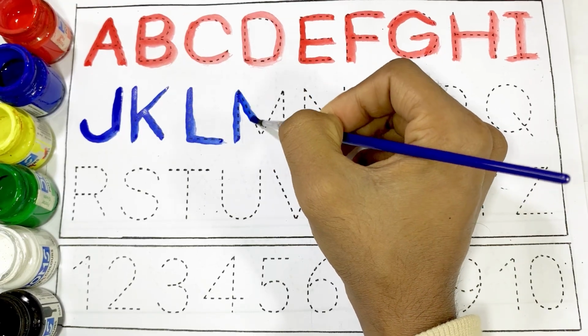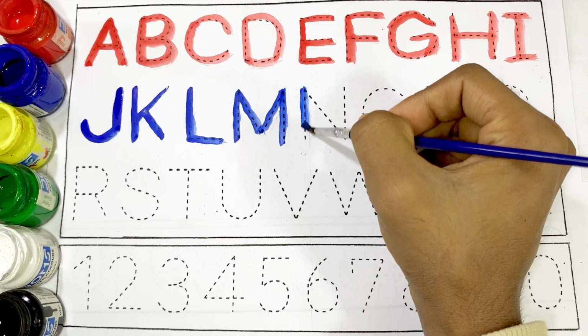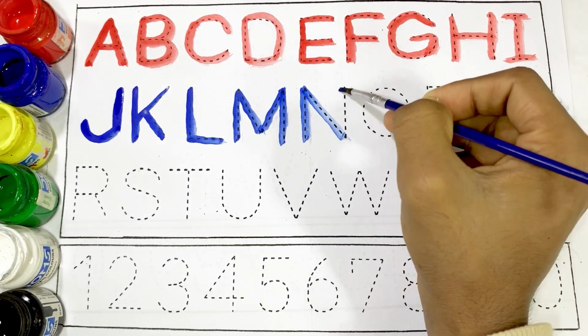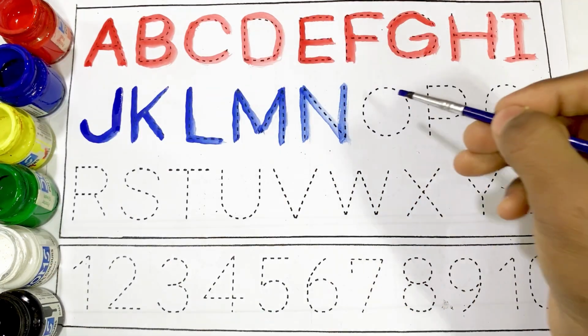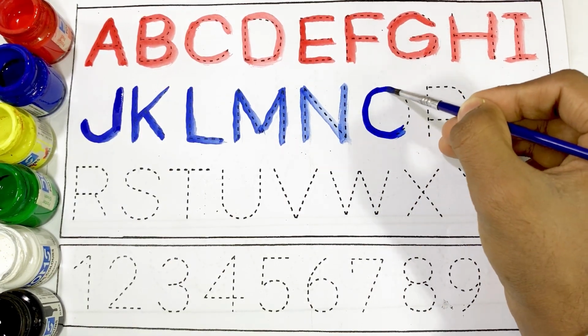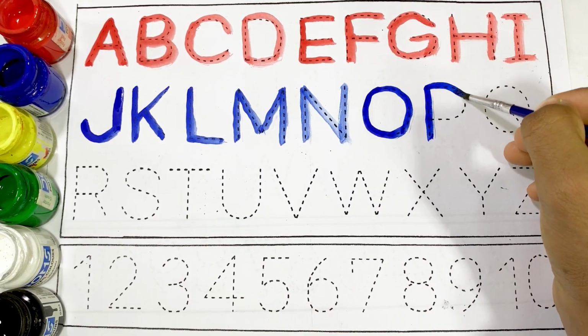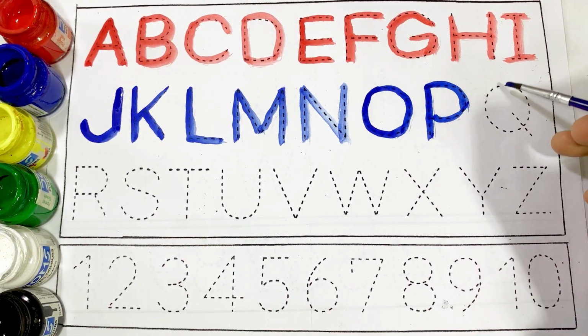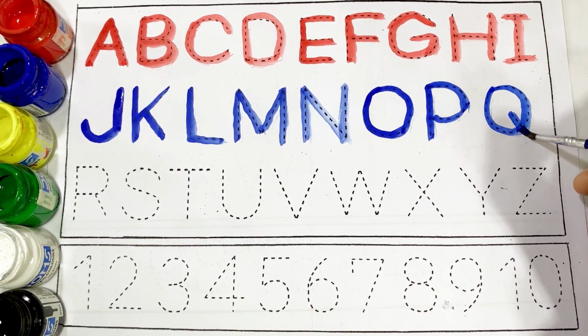This is M. M for moon. This is N. N for nose. This is O. O for octopus. This is P. P for parrot. This is Q. Q for queen.